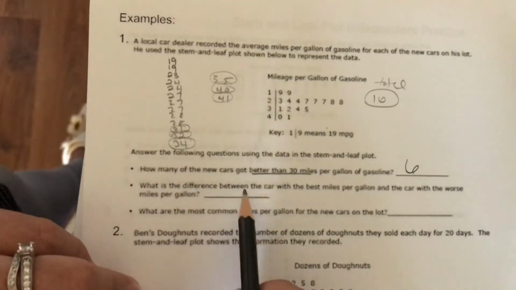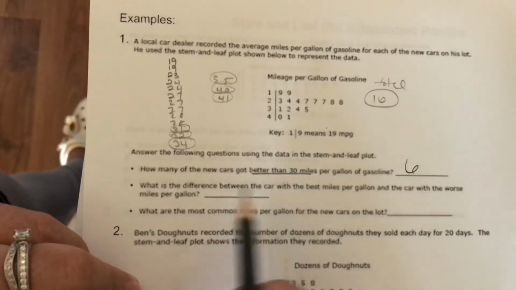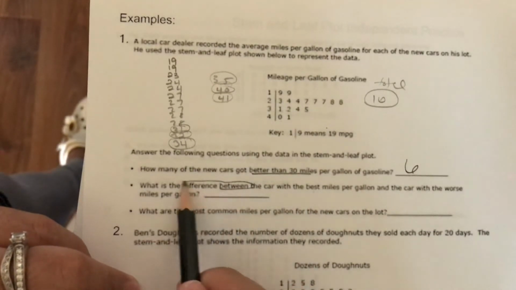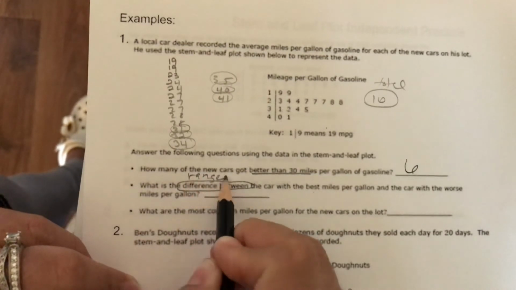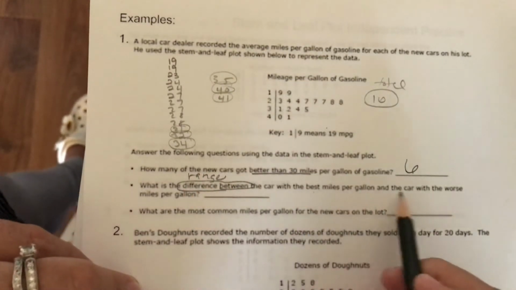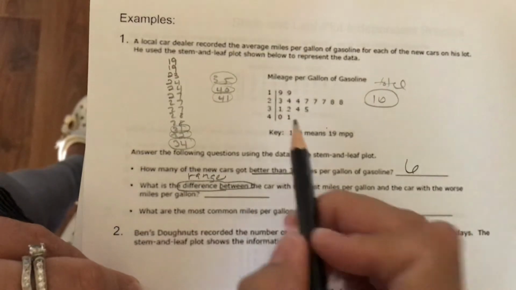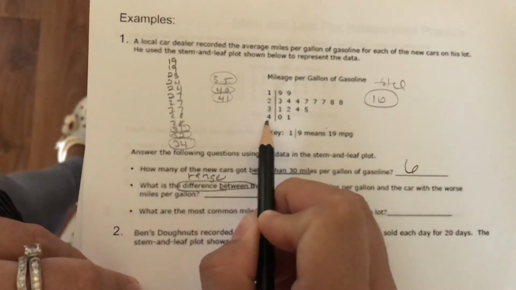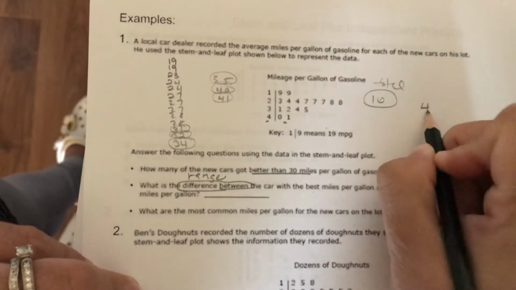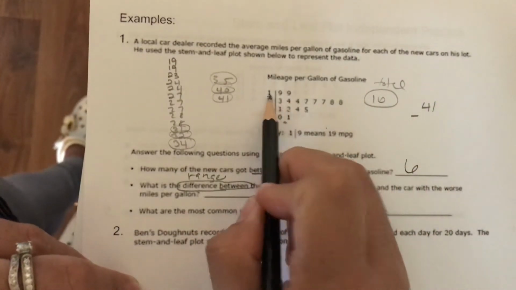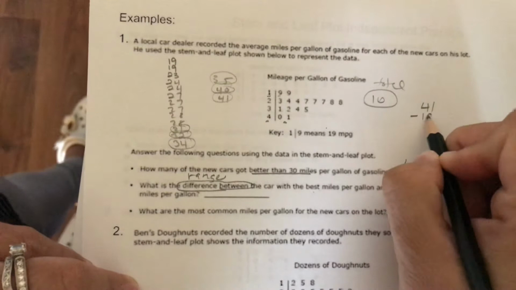What is the difference between the car with the best miles per gallon and the worst? So they want to know the range between the best miles per gallon and the worst miles per gallon. The best miles per gallon would be 41. So 41 minus the least, which is 19.